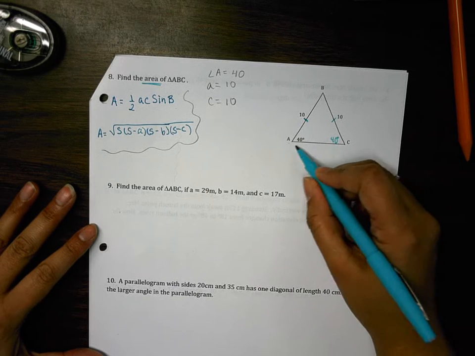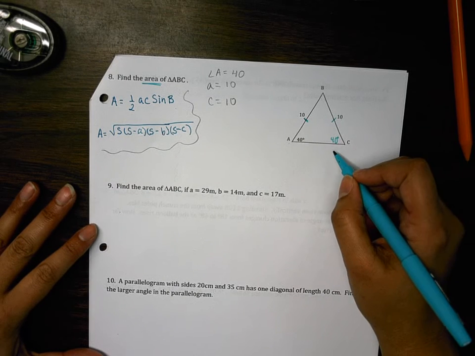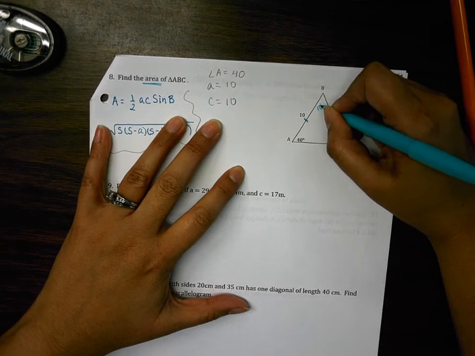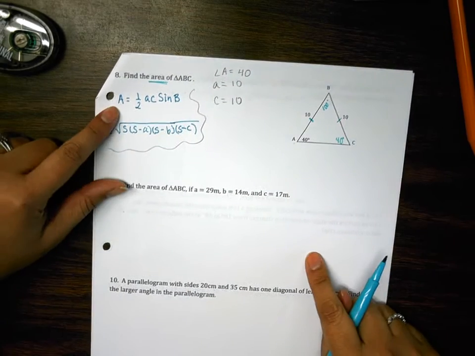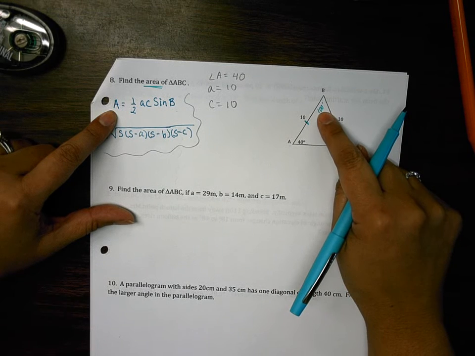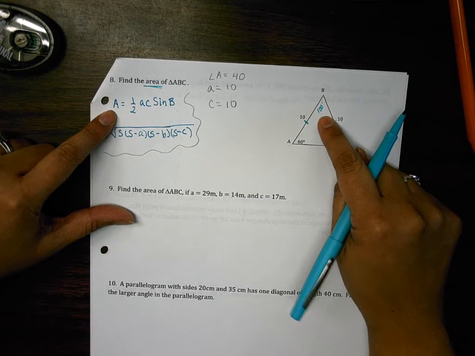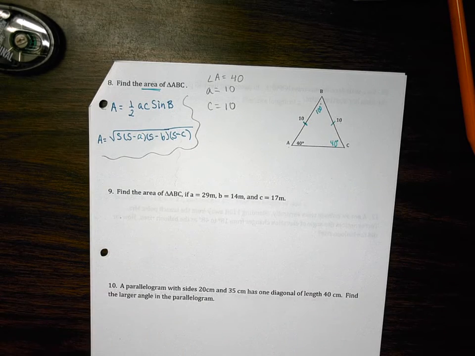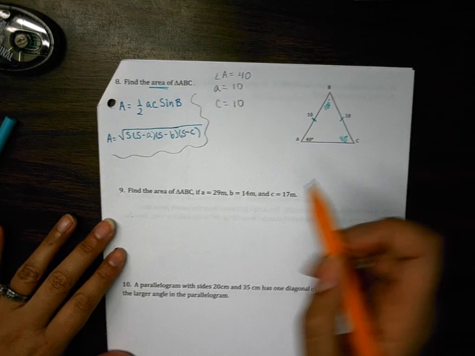So she said add and subtract from 180. 40 and 40 is 80, so what is this top angle? Now, do you have enough to use this formula? I know two sides, and I know its sandwiched angle. Yes or no? Yes. All right, so it's sine B, so it actually is the right one. And we go through and we plug it in.